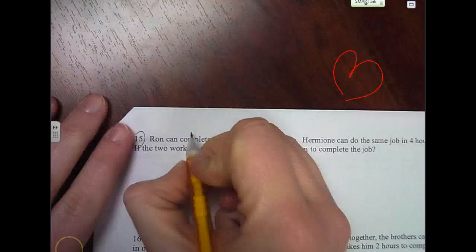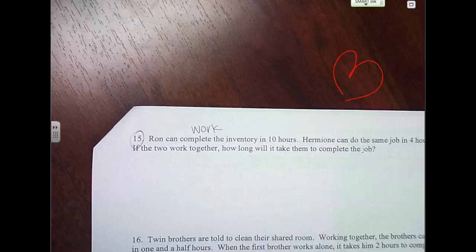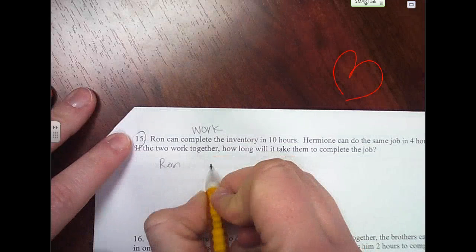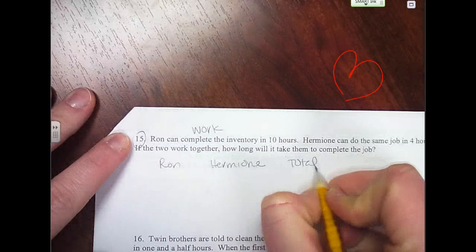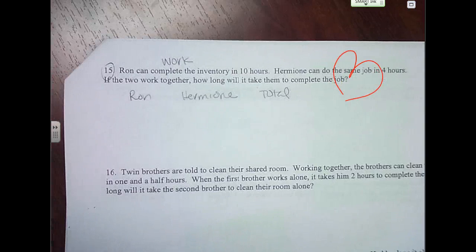Okay, so if you want to write above here, work. There's going to be two types of work problems. One where you have to find the total, which is like this first one. On this first one, you have Ron, and you have Hermione, and then the total. Can you see that? I can zoom in some.